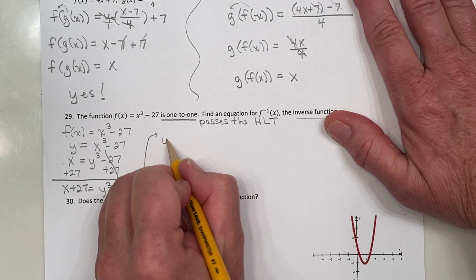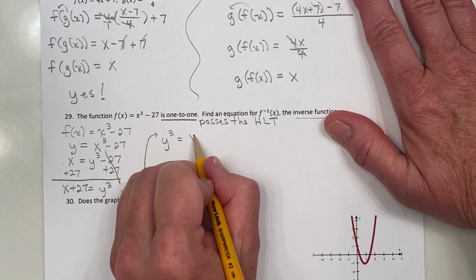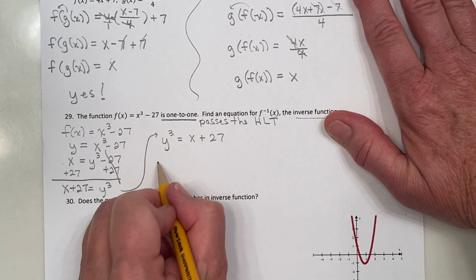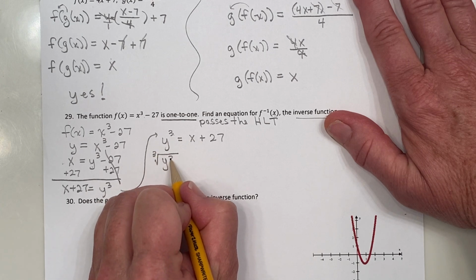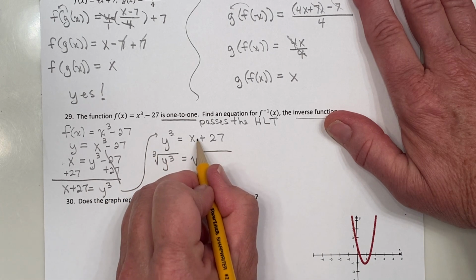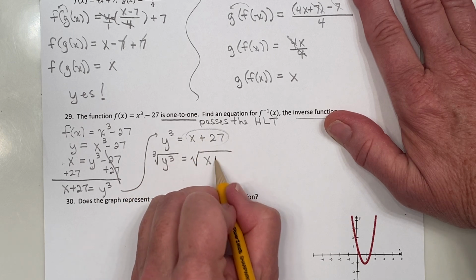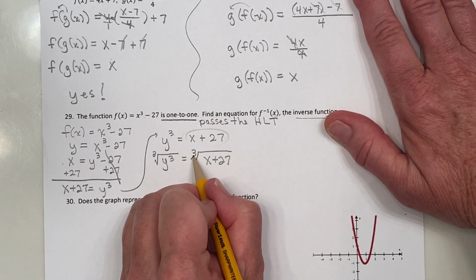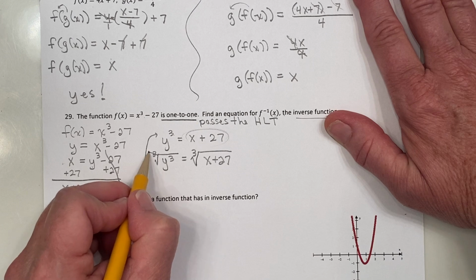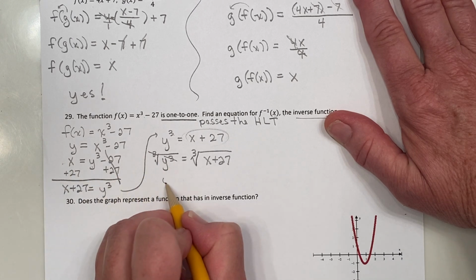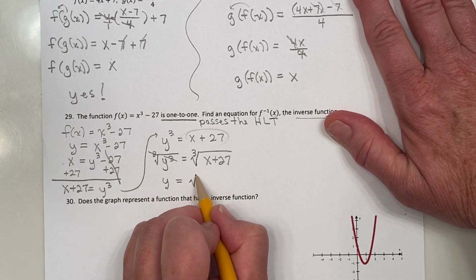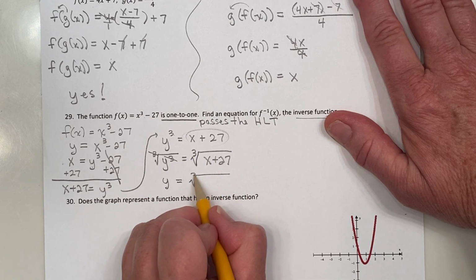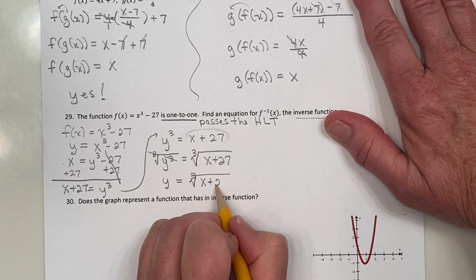I'm going to trade sides as I bring this up here. Okay, I want y, so I'm going to bring in the cube root. And so we put the cube root over x plus 27. The cube root undoes the third power. We're left with y. We don't need absolute value because it's an odd power. This can't be simplified, so I'm just bringing it down.